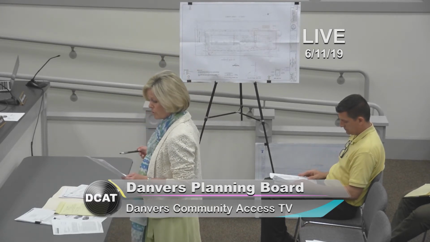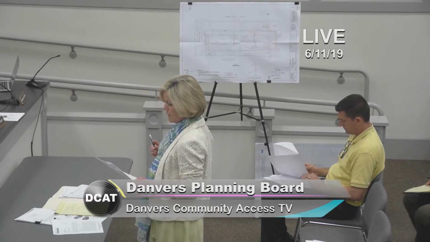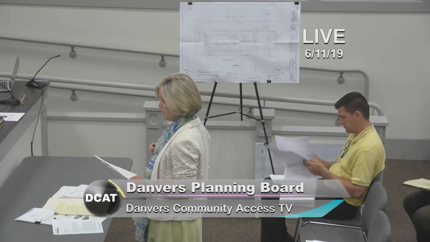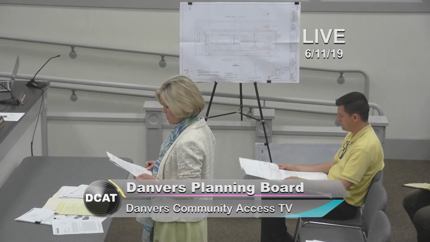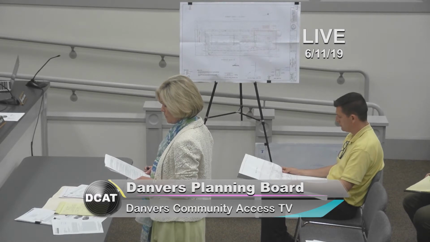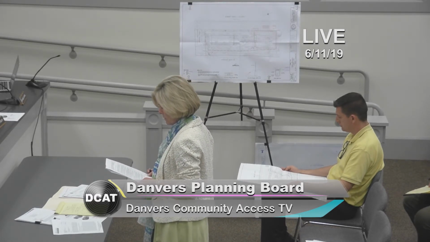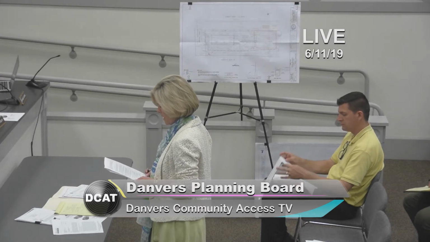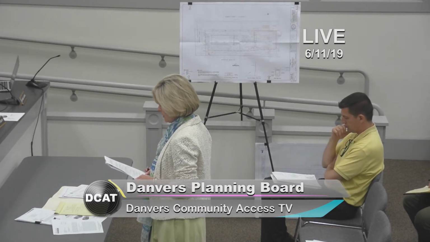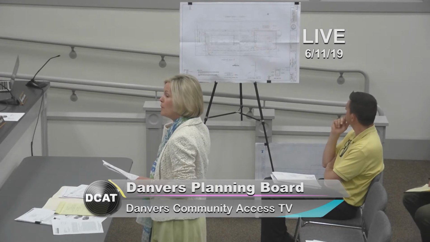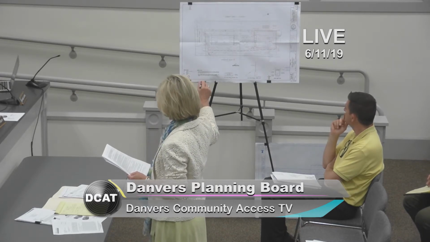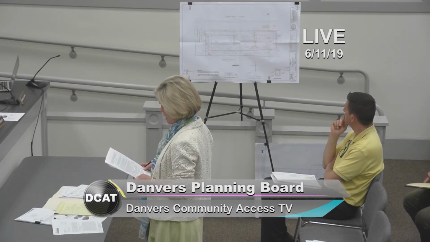Number 8, a condition should be placed on any approvals indicating that overnight boarding is prohibited. Absolutely, that was part of our application, and we would accept that condition. Number 9, elevations. I've just given you the elevations of the building. Number 10, exterior lighting. There is no exterior lighting proposed for the fenced-in area at the back.